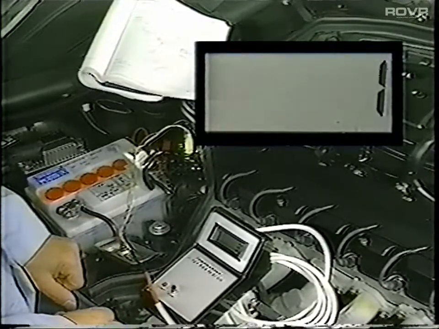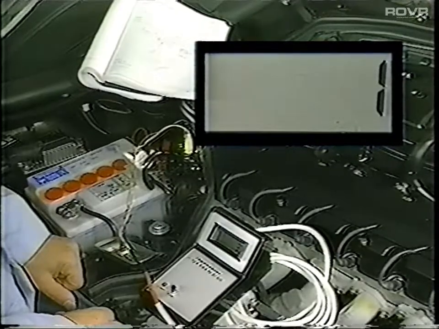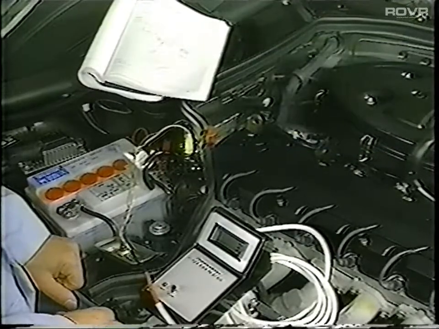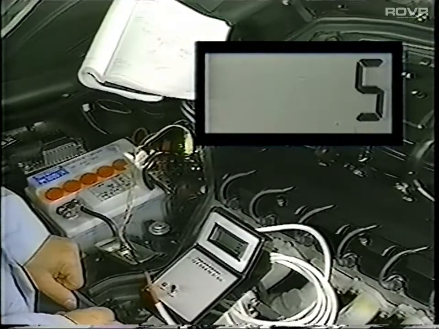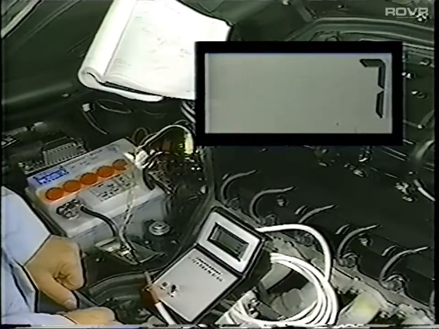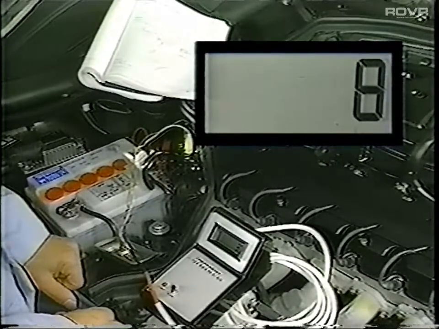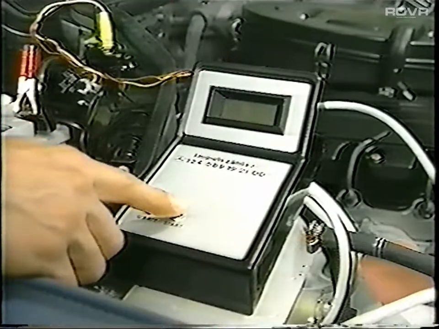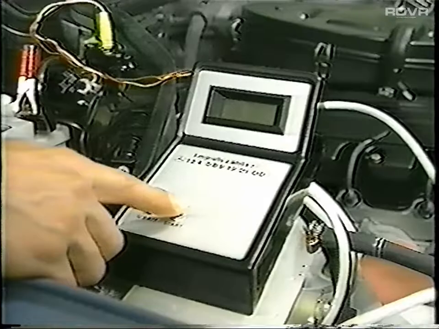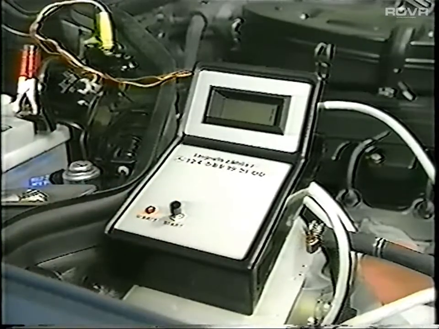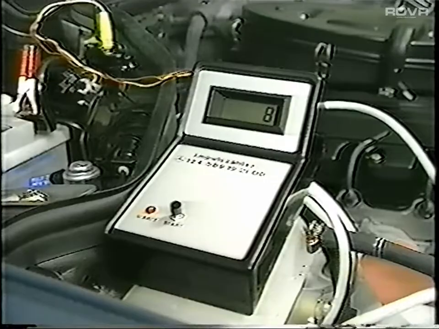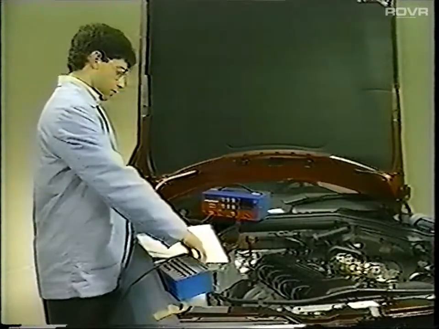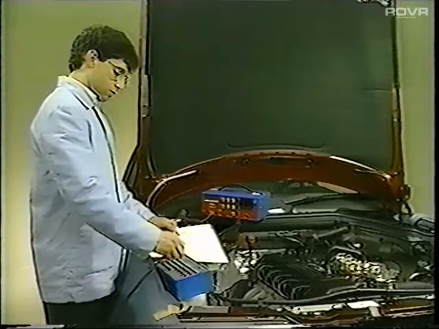The number 1 indicates that there are no faults stored in the system's memory. Numbers 2 through 10 relate to a particular fault in a component or circuit. Determine all fault codes by repeatedly depressing the start button for 2 to 4 seconds until the first fault code number is displayed again. The fault codes and corresponding detailed tests are found in the introduction manual.